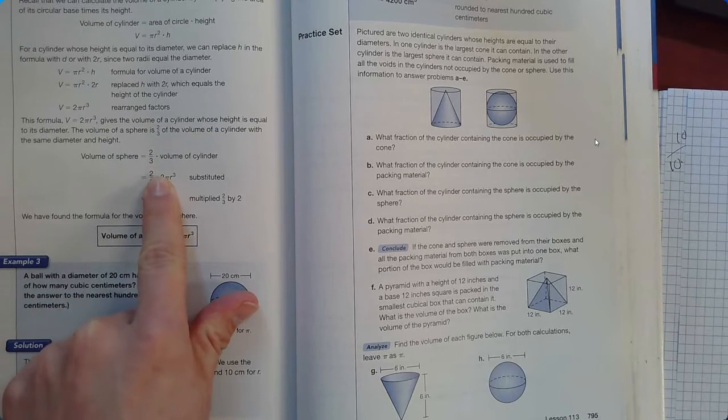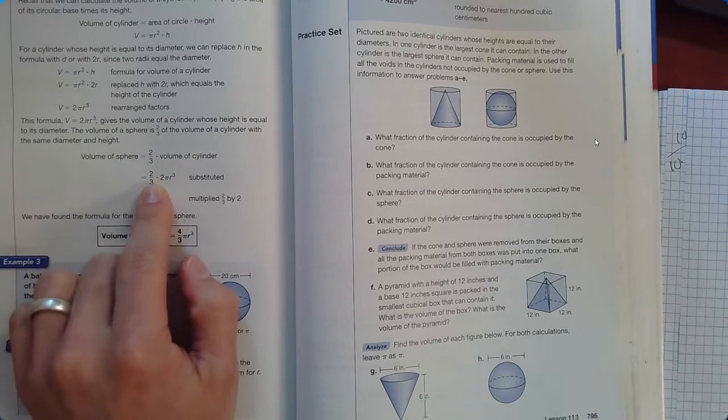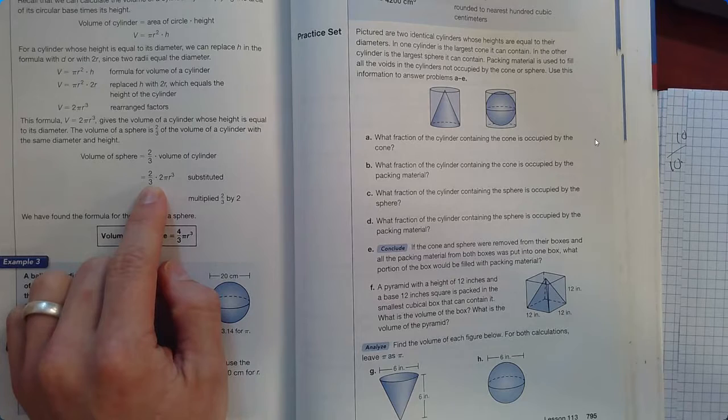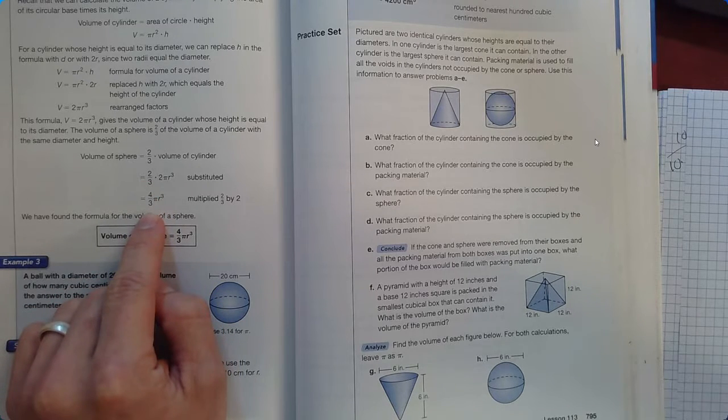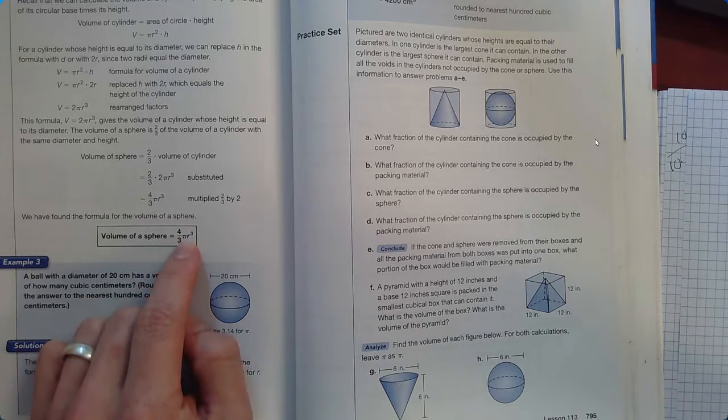You can go ahead and do the math for 2/3 times 2. That's always going to be constant. And so what you end up getting is 4/3 pi r cubed. And this is how we get our volume of a sphere.